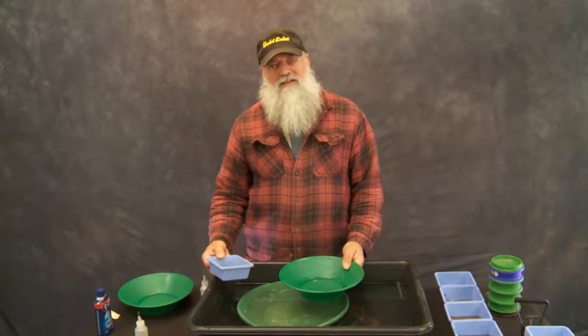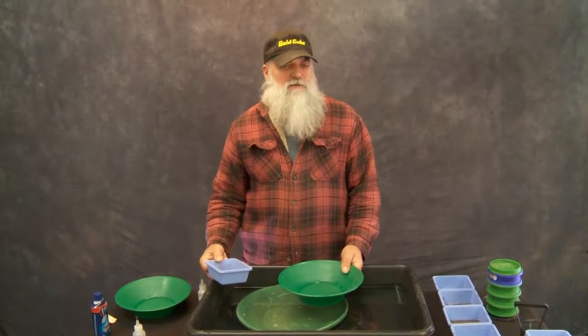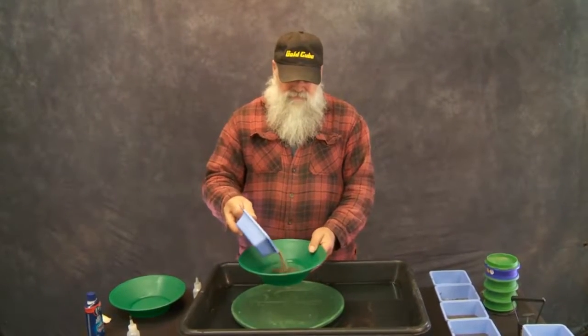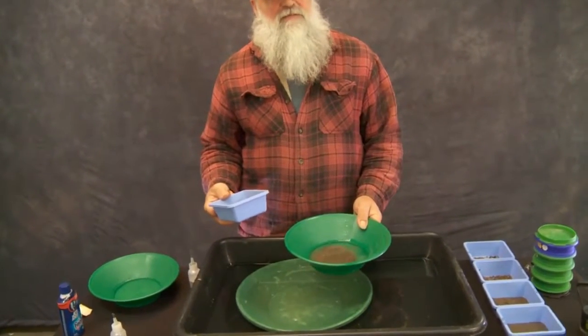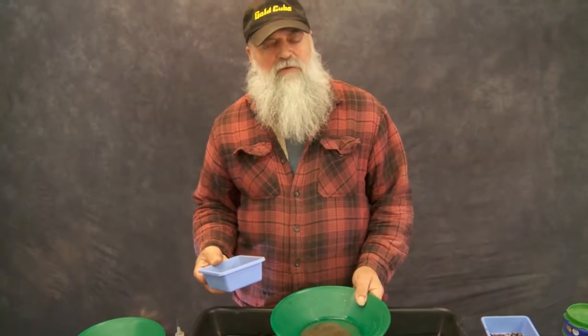All right, now we're getting into the 50 to 100 mesh size. We're getting into that fine gold, and we're going to recover every bit of it. We're going to take a little bit at a time and put it in there, and we're going to do exactly the same thing we did from our larger sizes. If you start from large to small, it will make sure that you're practicing, and you're going to get darn good at it by the time you get down to that little stuff.